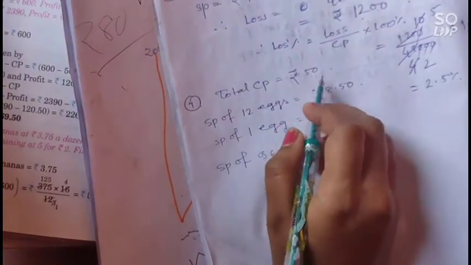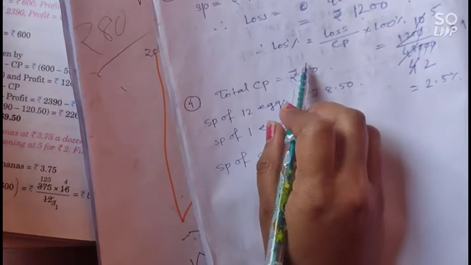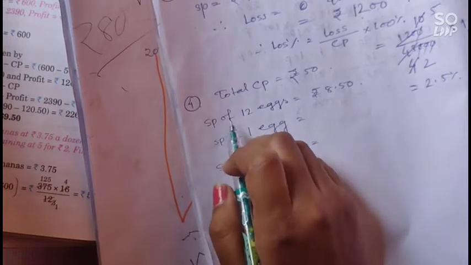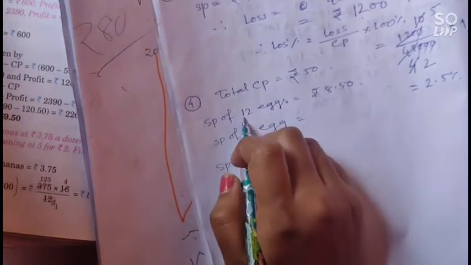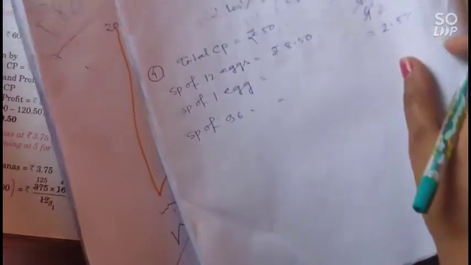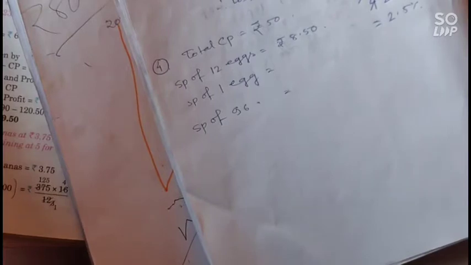Total CP is 50 rupees and this is the CP of 100 eggs. But in the question, the selling price of 12 eggs is given. So the selling price of 12 eggs is 8.50 rupees. You have to find the SP; he can sell 96 eggs, so you have to find the selling price of 96 eggs.